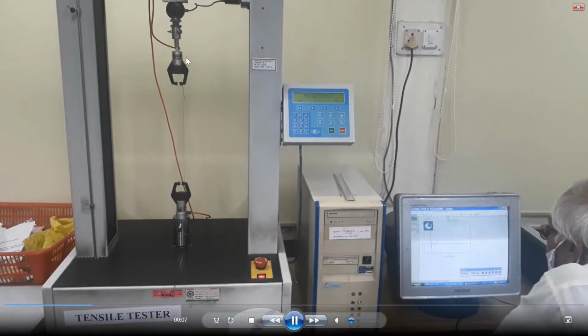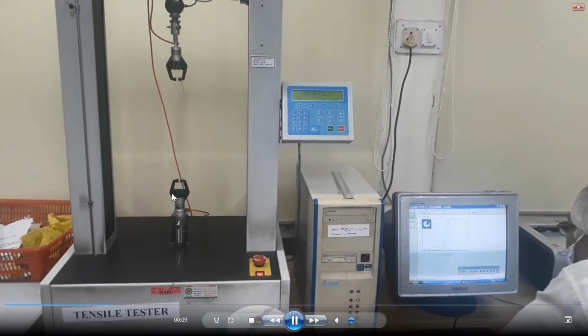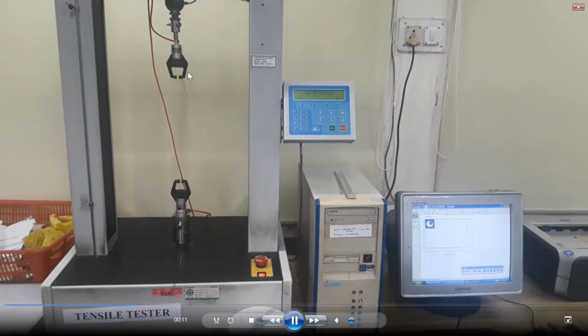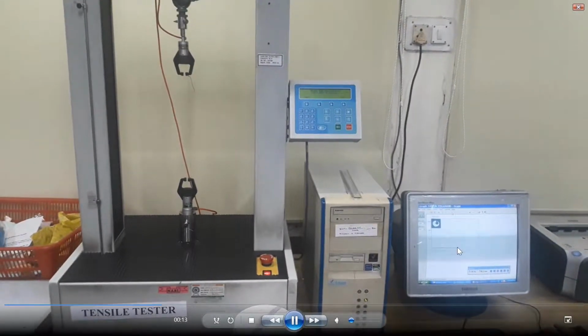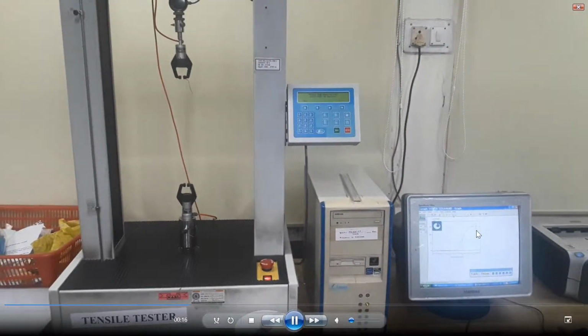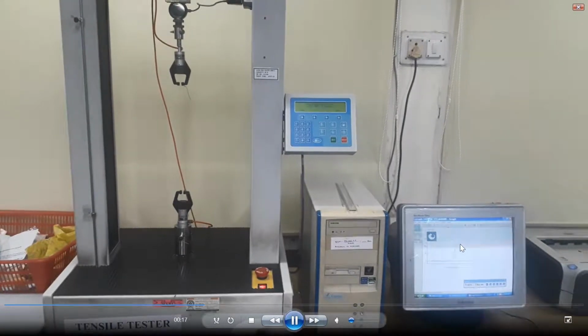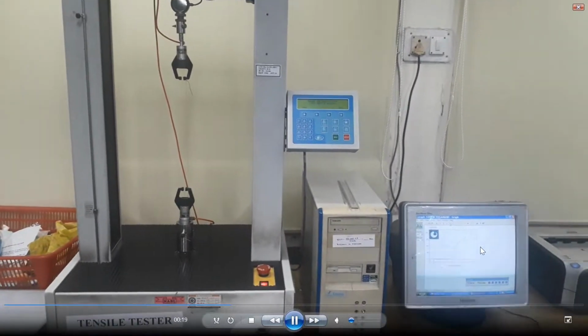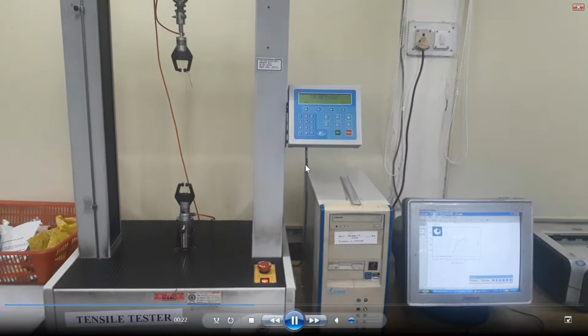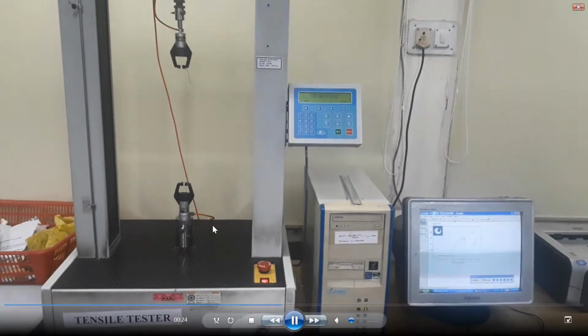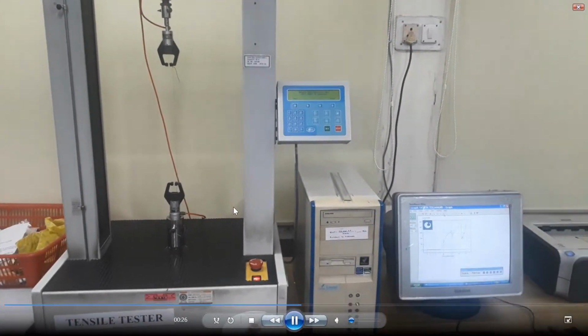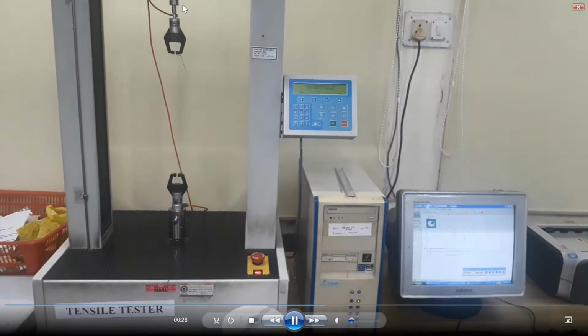The upper jaw is movable, the bottom one is fixed. It is moving upward, and we can see the stress-strain curve, or load-elongation curve. It is recorded over here. The capacity of this machine is 50 Newton. Different types of load cell can be fixed over here, on the upper part.